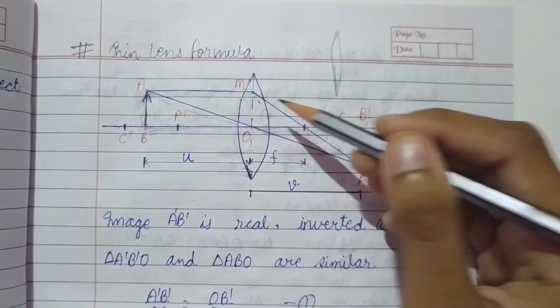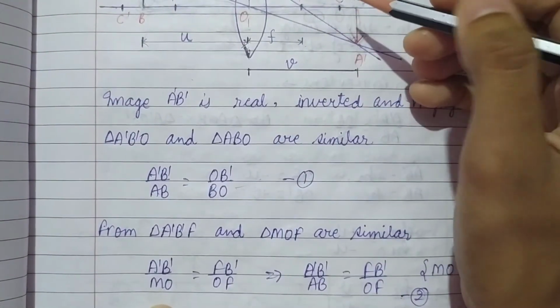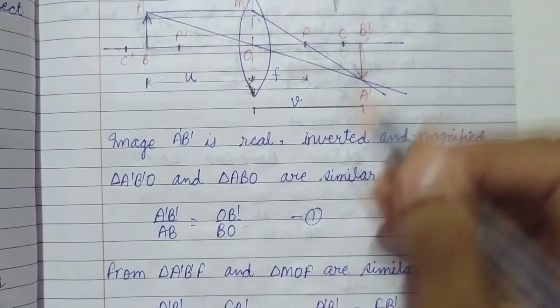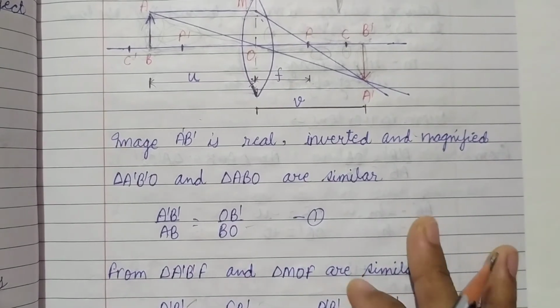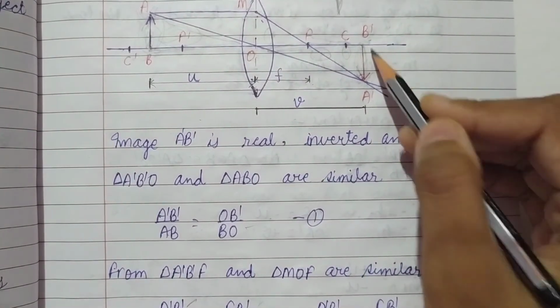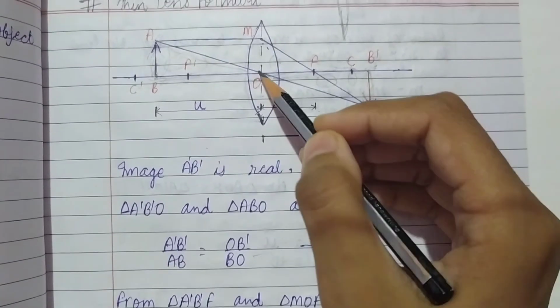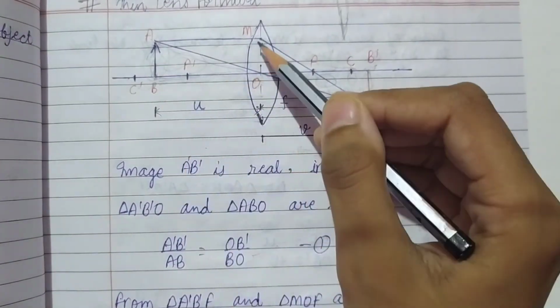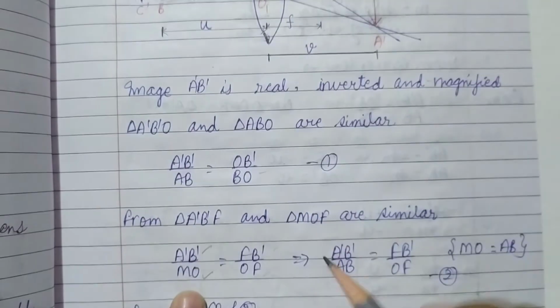Okay, and what do we see? See, this is what is written here. So what we can see is A'B' upon MO is equal to FB' upon OF. Now, AF and BF we can understand, but MO, see, this is MO and this is equal to AB. Can we write AB in place of MO? Okay, that is what is written here.